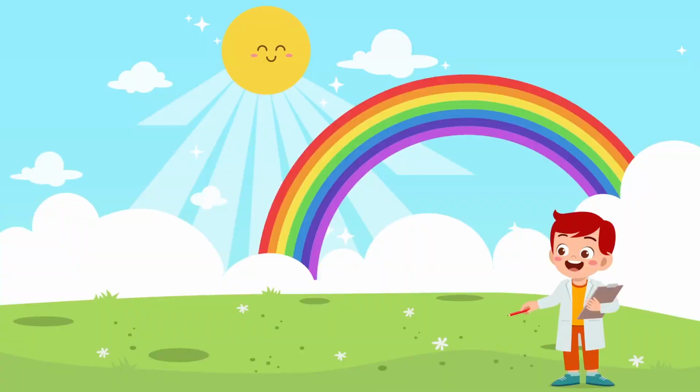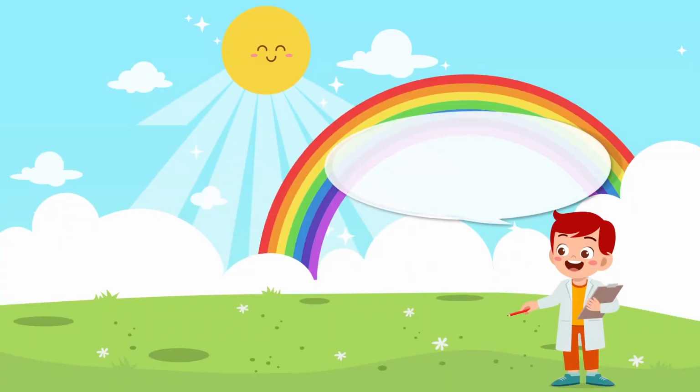Hello everyone. Today we're looking at animal skins. Lots of animals have really beautiful skin, don't they? That's why they look different to one another.